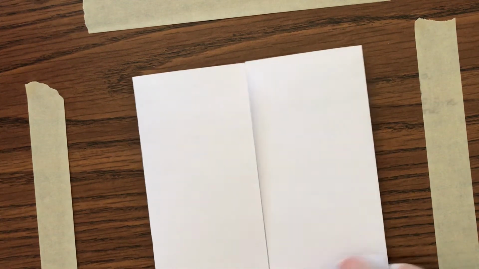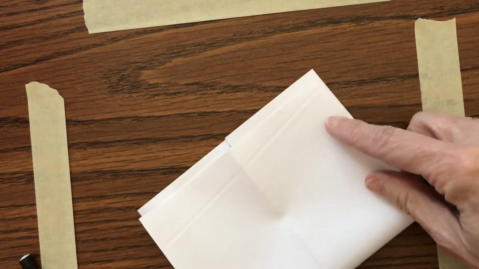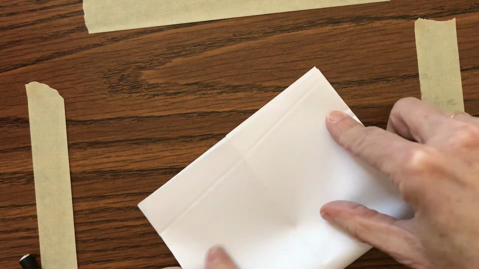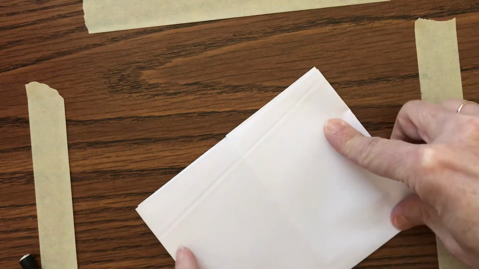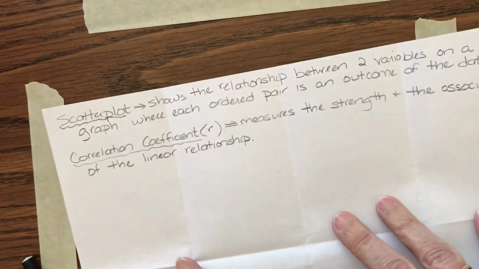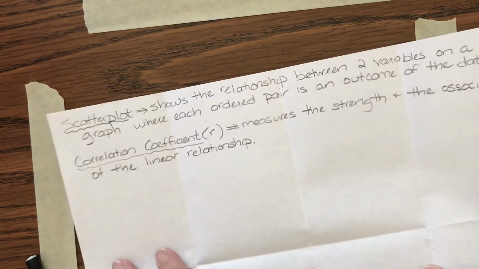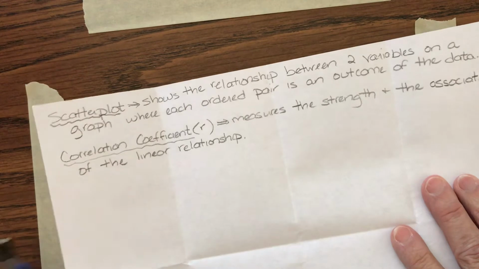And then the last thing we'll do is take your paper, keep it like this, and just fold it in half this way. So that we're basically just giving us some nice sections to take notes in. Okay, so we open it back up, and we've got 1, 2, 3, 4 columns, and we've kind of got this nice little line down the middle just to help us organize our work.